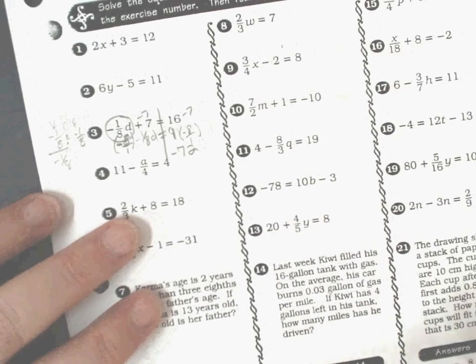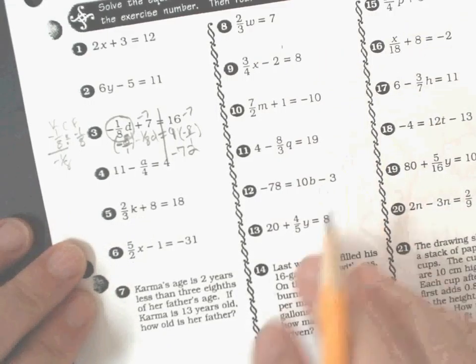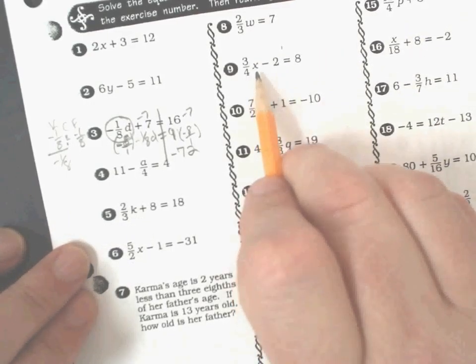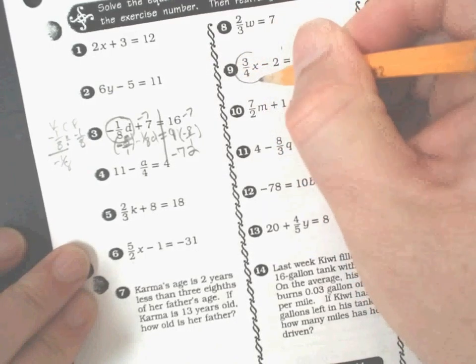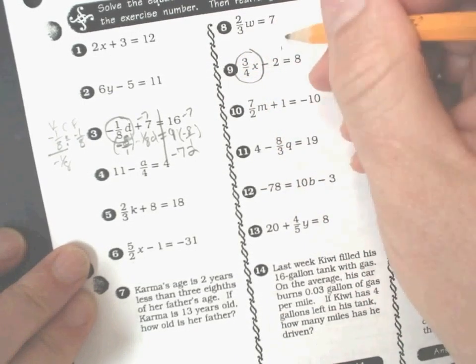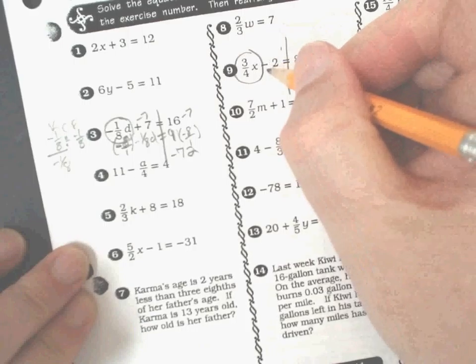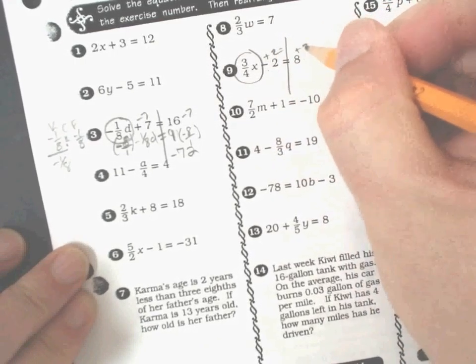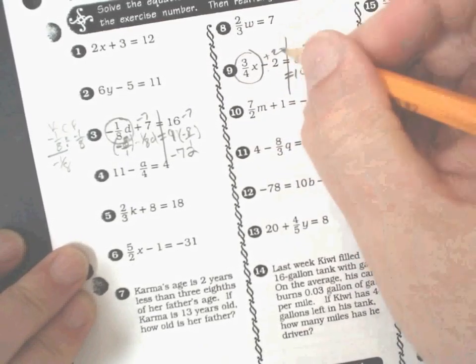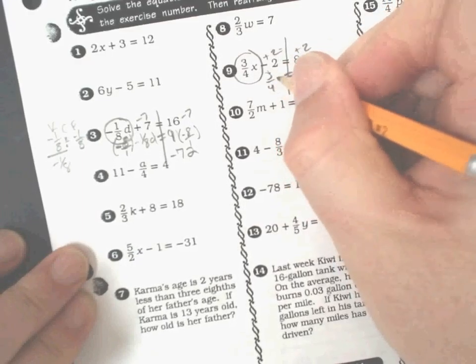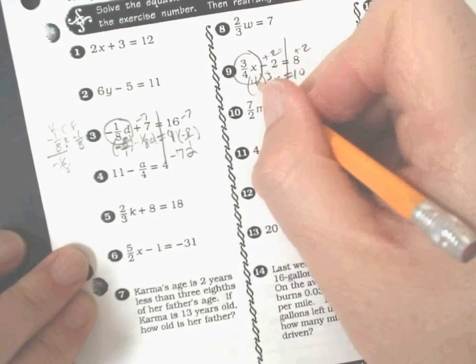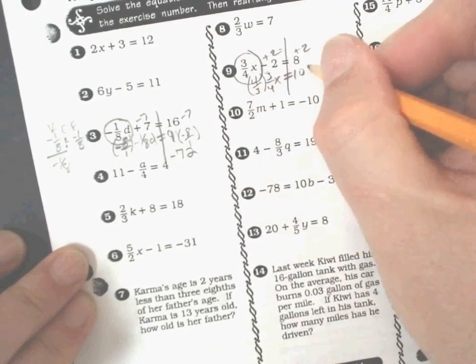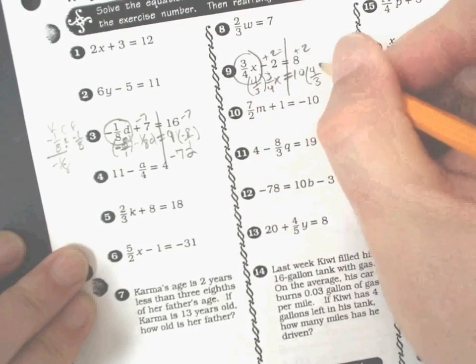So let's look at another one in this column. Here I have 3/4 x minus 2 equals 8. I'm going to circle, do the opposite. The reciprocal of 3/4 is 4/3, and it's positive, so I'll make it positive. Notice how I write it.